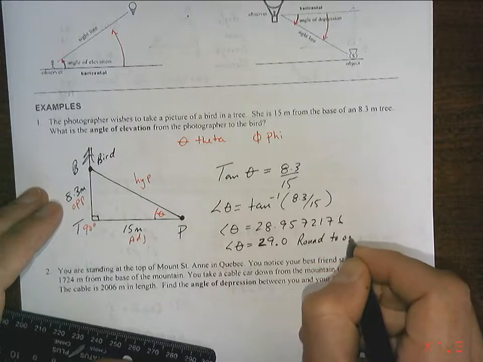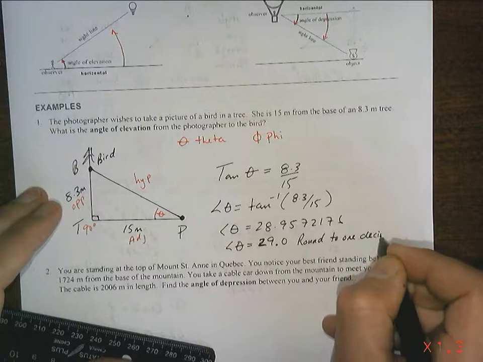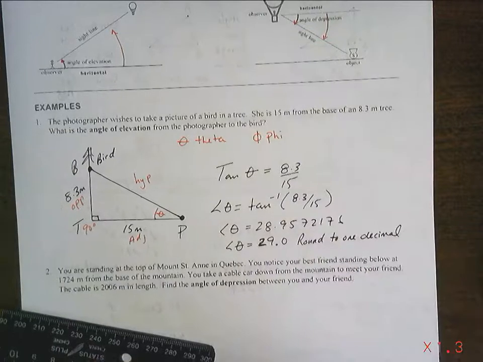Round to 1 decimal. Now, if they didn't tell us how to round, you can do whatever you want. And they didn't, but for this example, we're pretending that they did so that we can have this discussion. Okay, we'll stop there and I'll be right back.